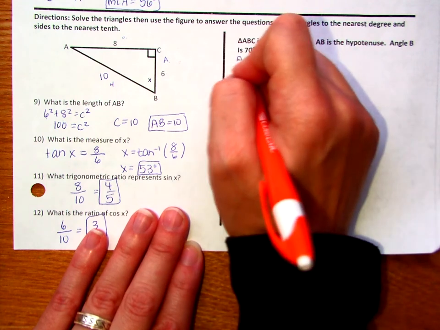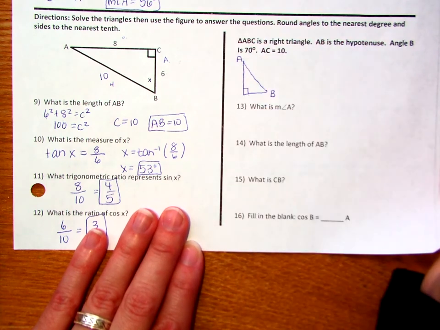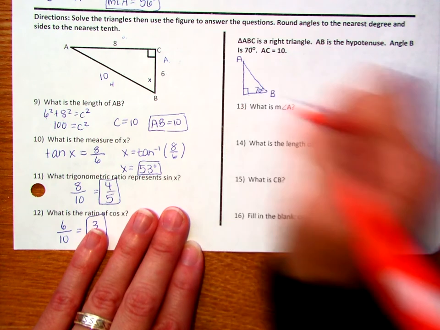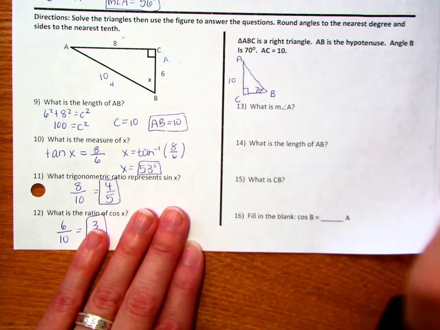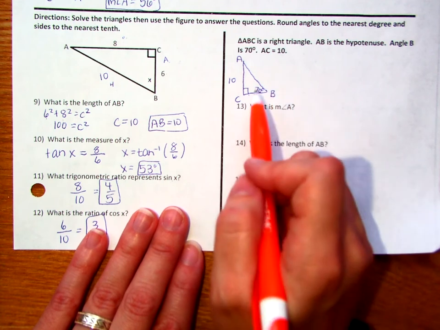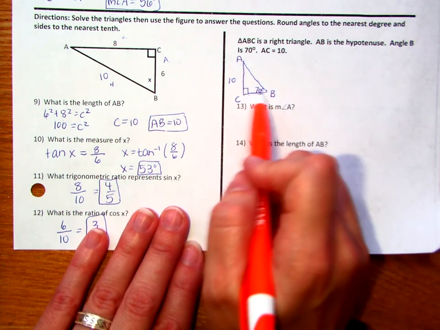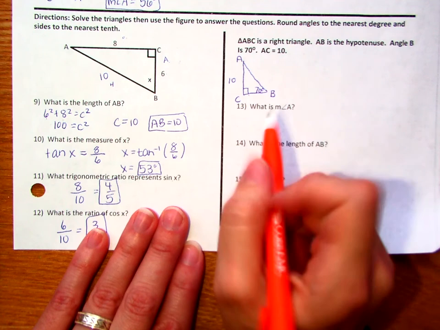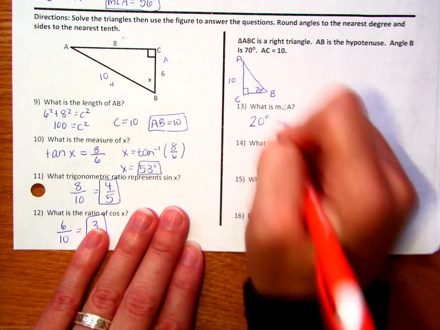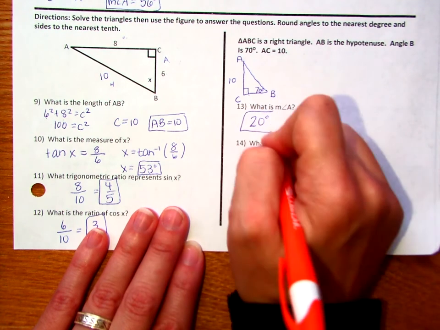AB is the hypotenuse, so we're going to make this the hypotenuse. Angle B is 70 degrees. And AC is 10. So I need a C here and I need a 10. It says, what's the measure of angle A? Well, look, we've already got two angles inside here, so they have to add up to 180. So 180 minus 90 minus 70 leaves me with a 20-degree angle for the measure of angle A.